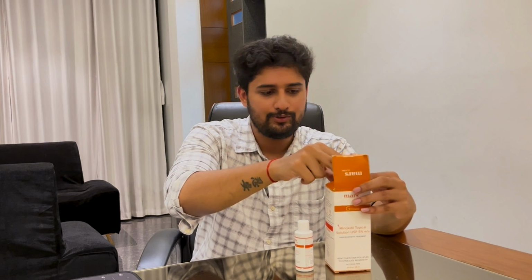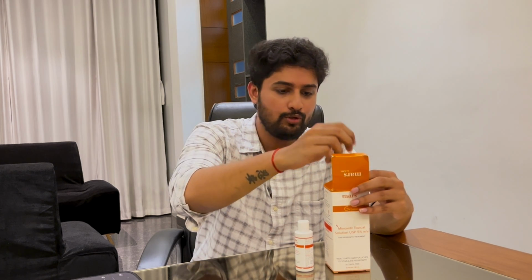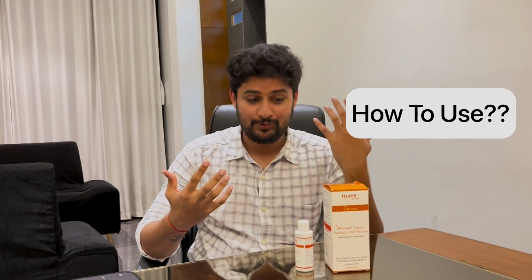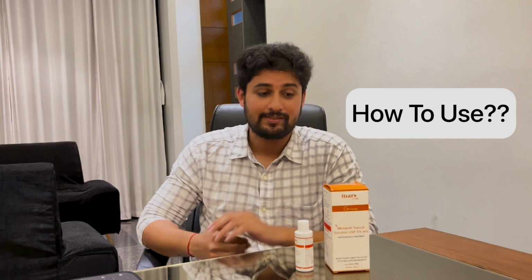But you can definitely use a spray. If you are comfortable with the spray applicator, you can go with the spray applicator, but I would prefer that you go with the dropper. Now comes a very important topic, that is how exactly you should be using the minoxidil 5%, the Mars by GHC Minoxidil 5%. Very simple.